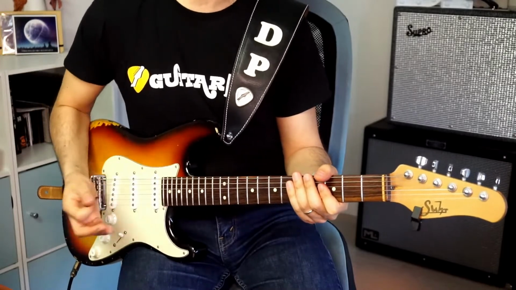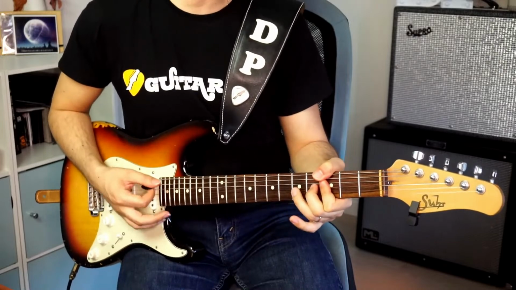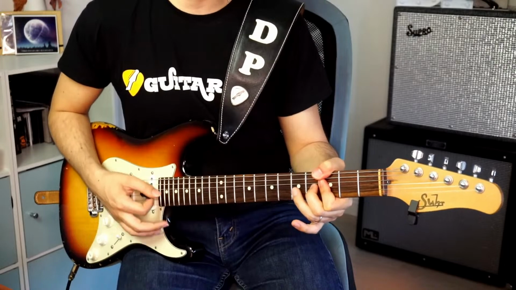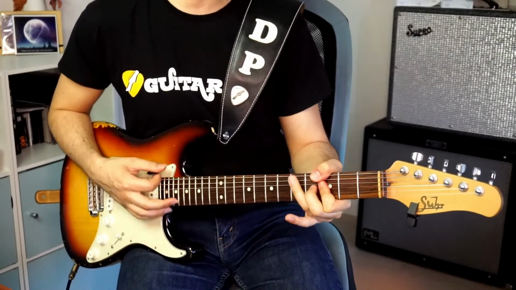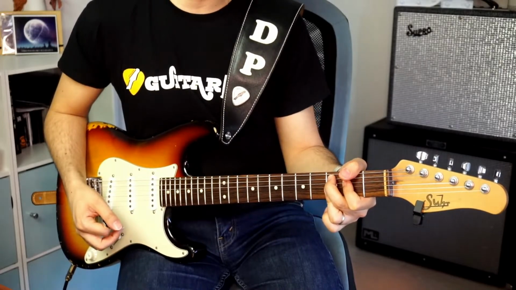Instead of doing 4 bars on the 1 and then going to the 4, we can always do the quick change. Usually it's 1 bar of the first, and right after that it goes on the 4, or it's 2. It depends on the length and on what you are playing, basically. But just keep that in mind.